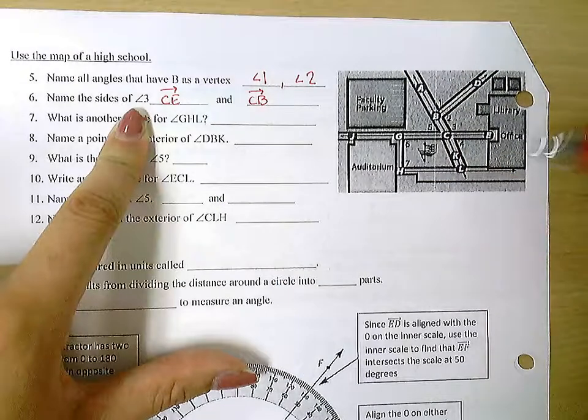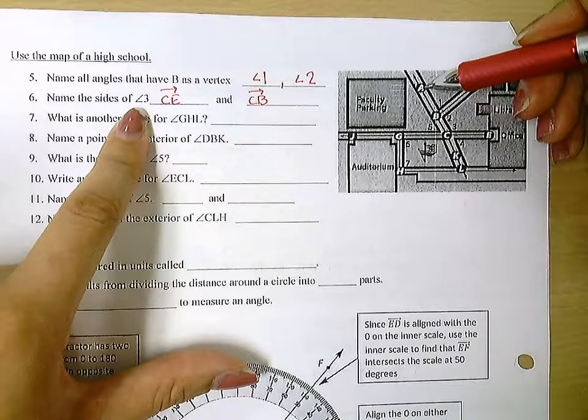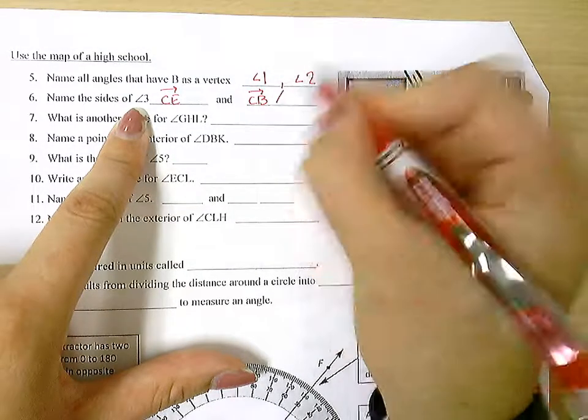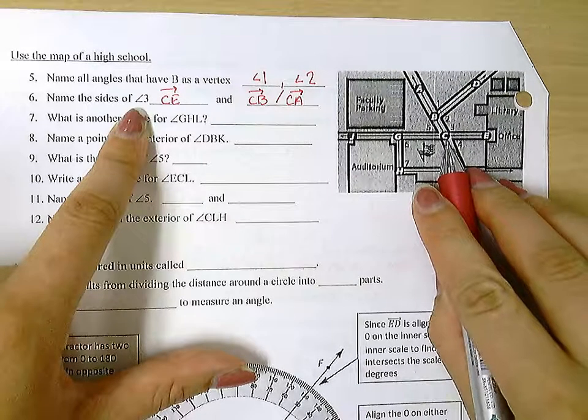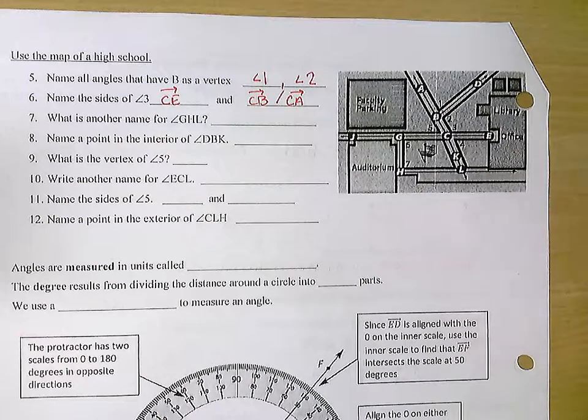Now, if you kept going and you'd rather use A as your other point on that ray, you could also call it ray CA. But you do need to start with point C. Questions so far?